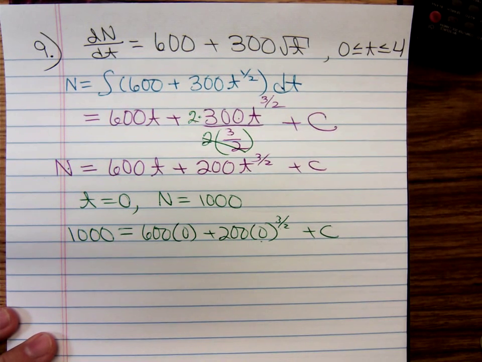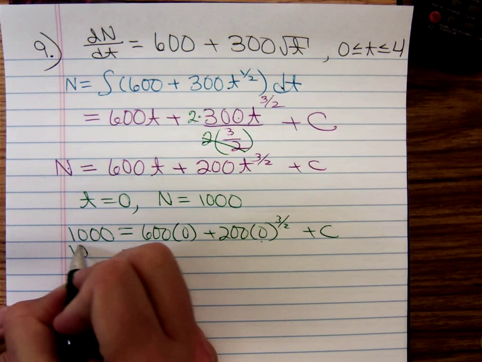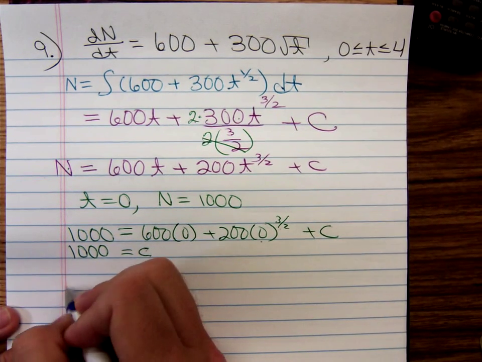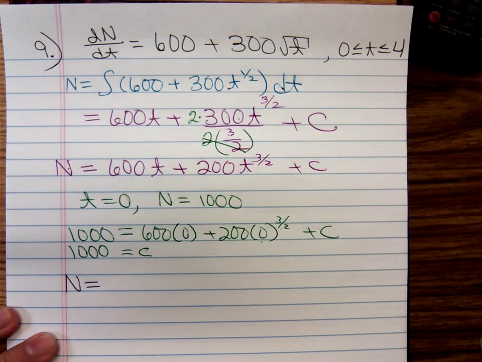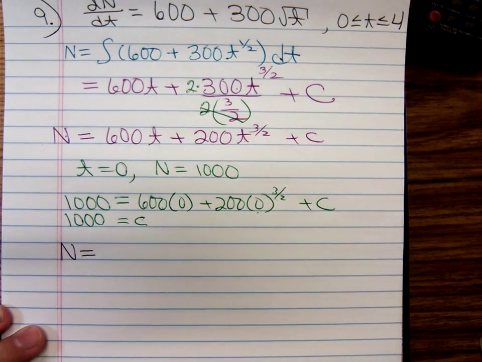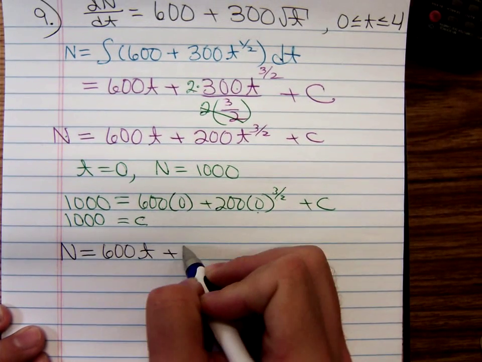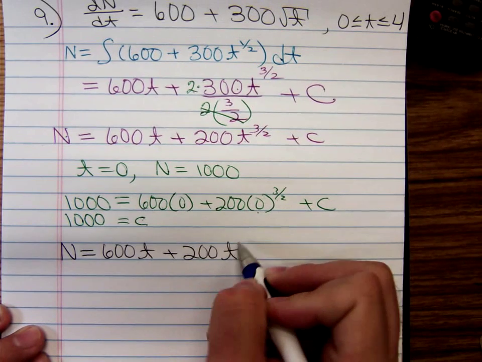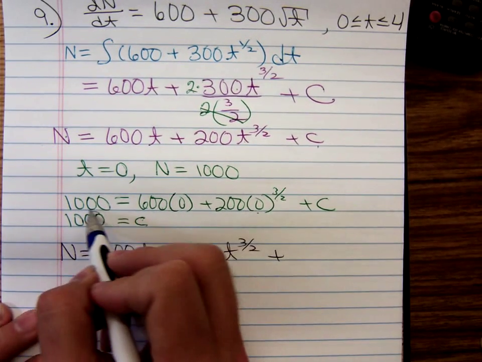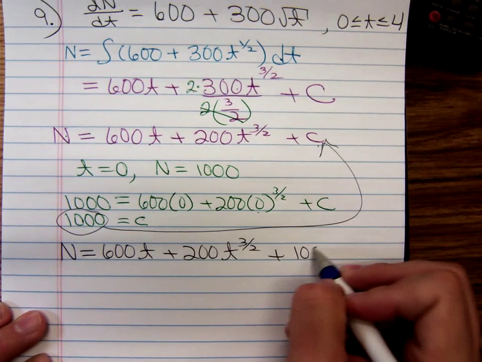So really, what is my constant? 1,000. So I now know my population function. The number of people in this city is 600t plus 200t to the 3/2 plus that 1,000. That 1,000 we're plugging in now for our constant of integration.